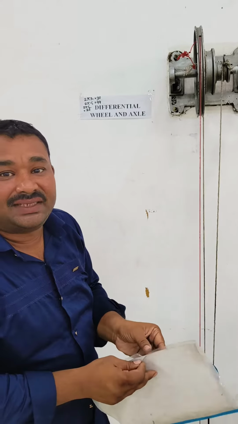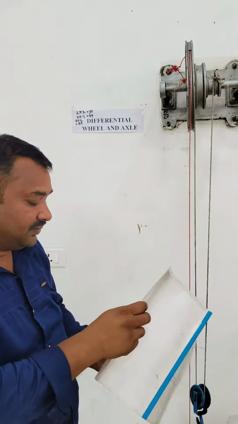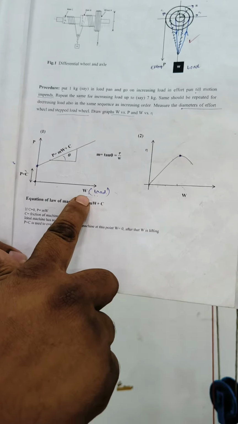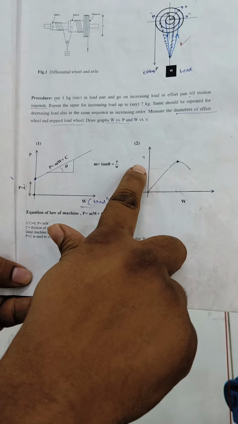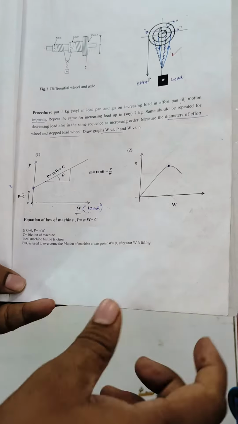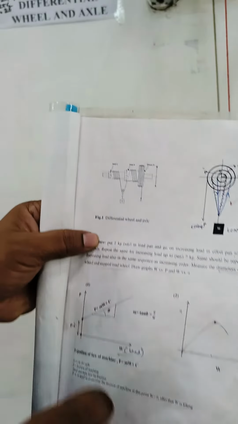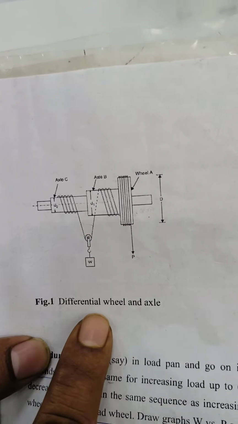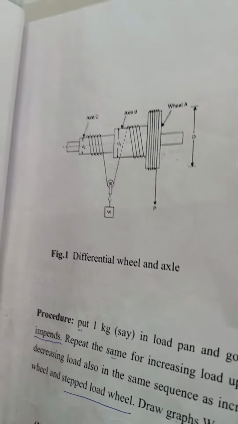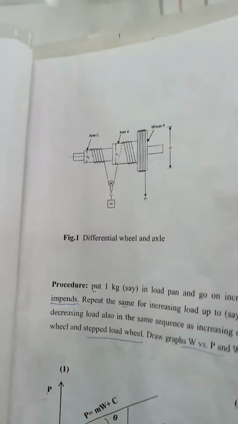There are two characteristic curves. One is effort versus load and another is efficiency versus load. And if you see the view, there are two views, from the front side and from the side view.